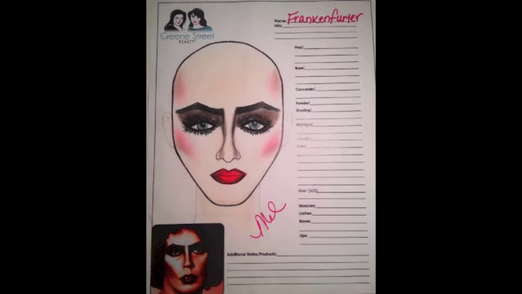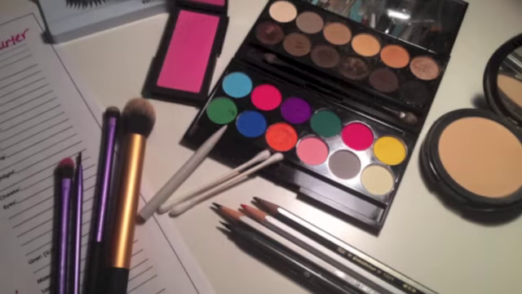A lot of you have asked us to demonstrate using our My Face Chart and Beauty Tips application how we make face charts for continuity or for character. So today I'm going to show you how to make this Frankenfurter character.